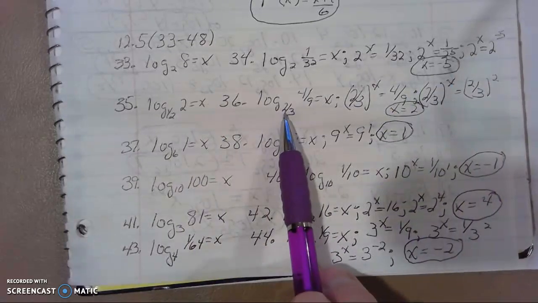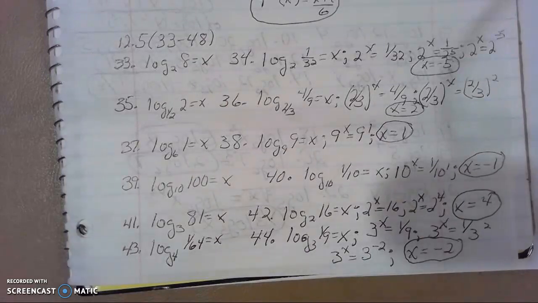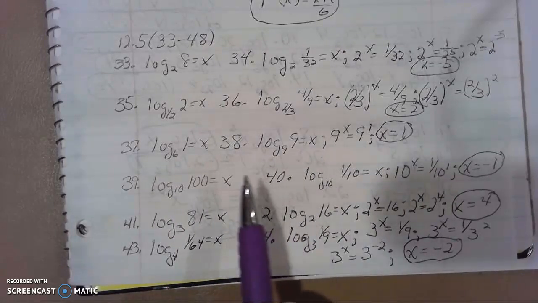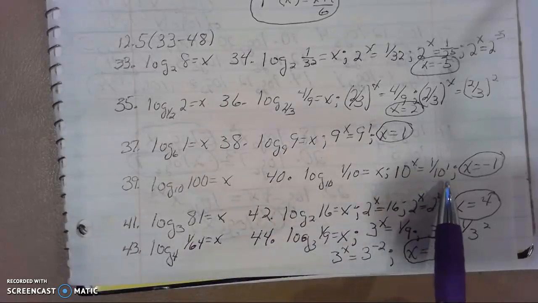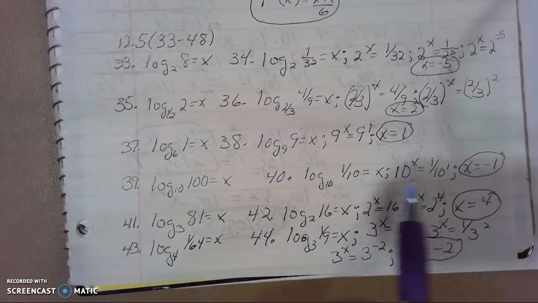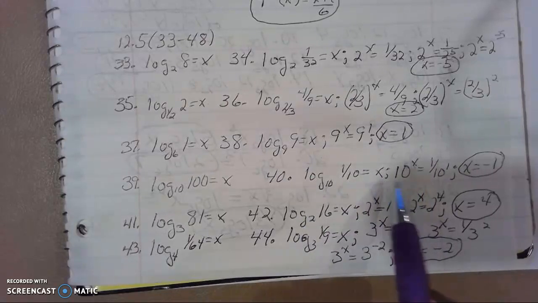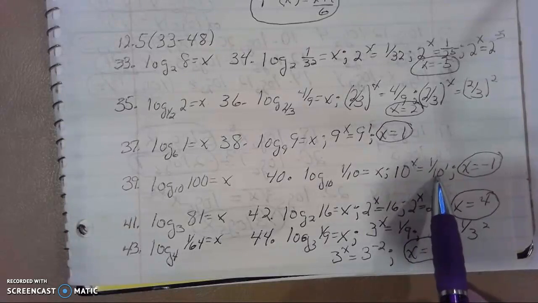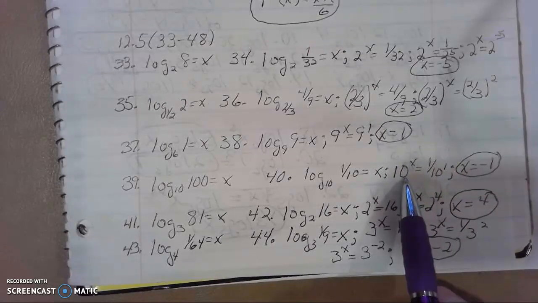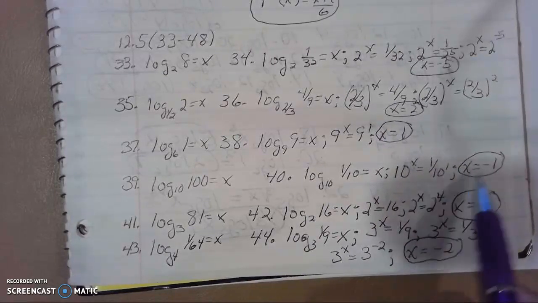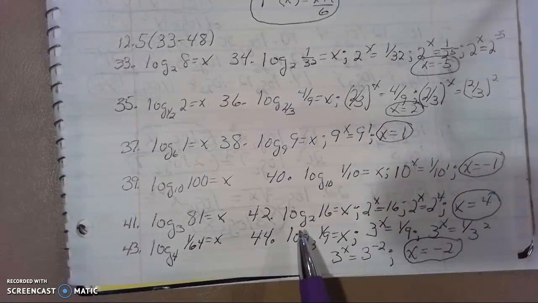Then 35, 36, done the same way. 37 and 38, done the same way. 39 and 40, done the same way. Change them from log to exponent form, and then get the base, like on 40 here. Log to the base 10 of 1/10 equals x, so 10 to the x equals 1/10. What we need to do is we've got 10 in the denominator here, move this 10 to the numerator, it becomes 10 to the negative first. So x equals negative 1.